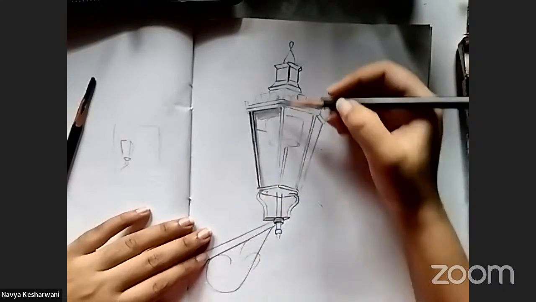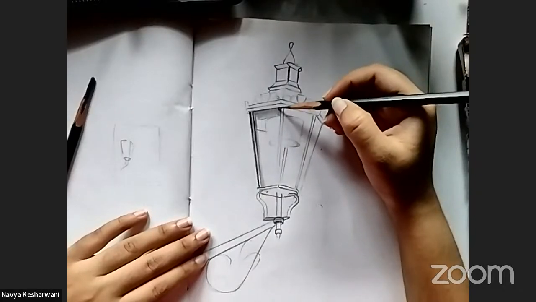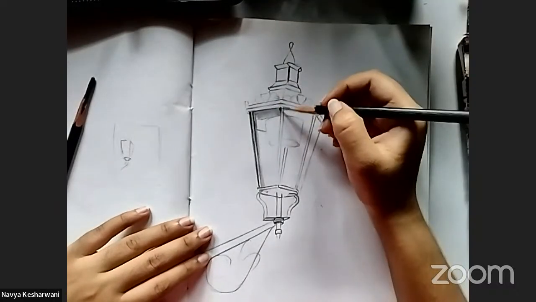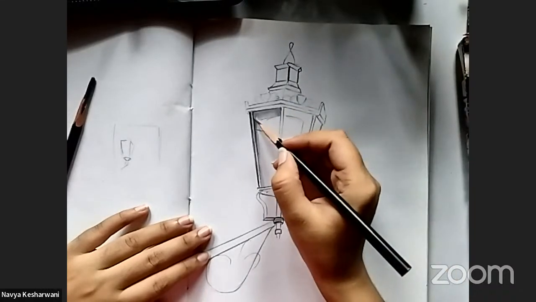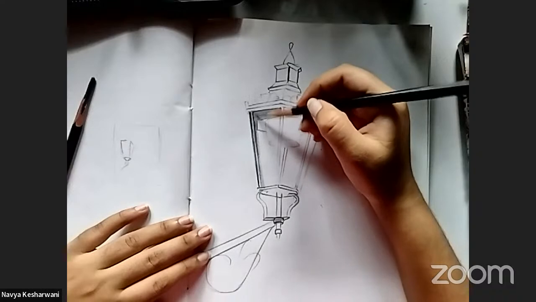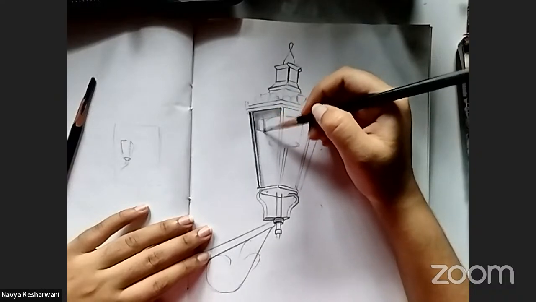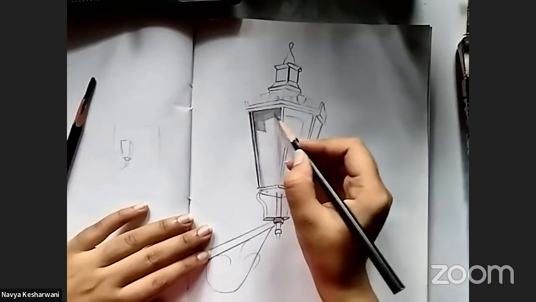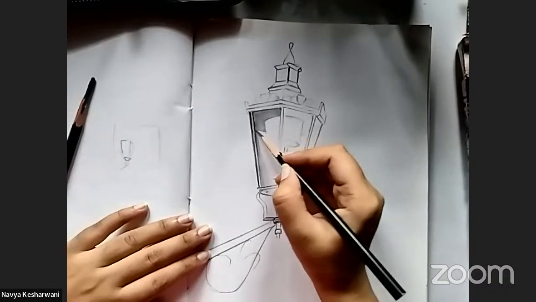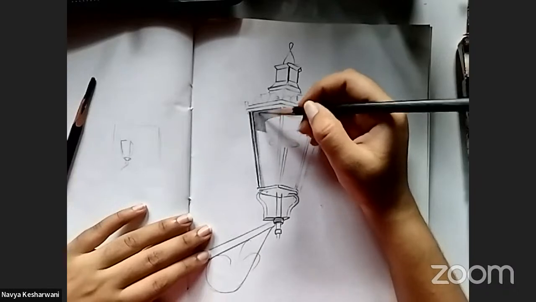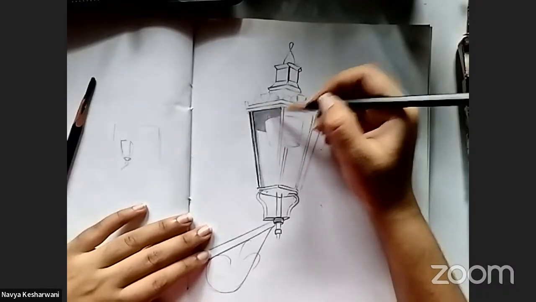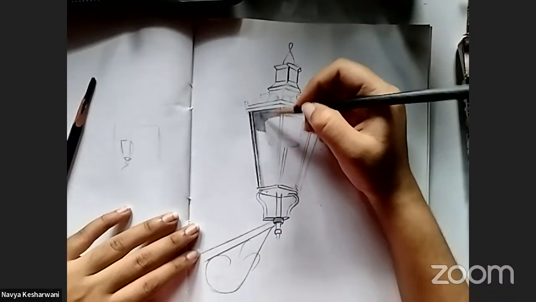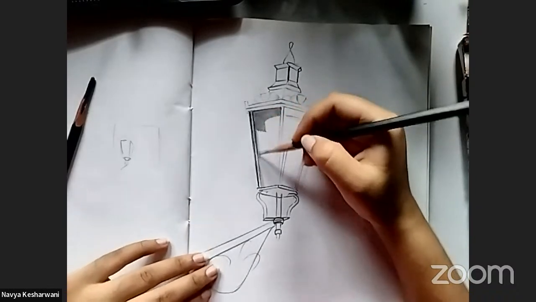If the lamp is glowing, you like this. Make sure that your shading is even and people are not able to see strokes here.